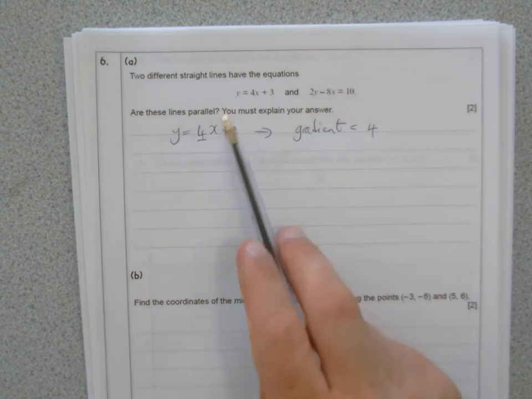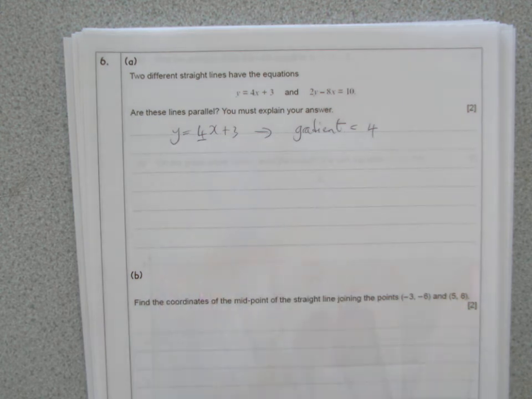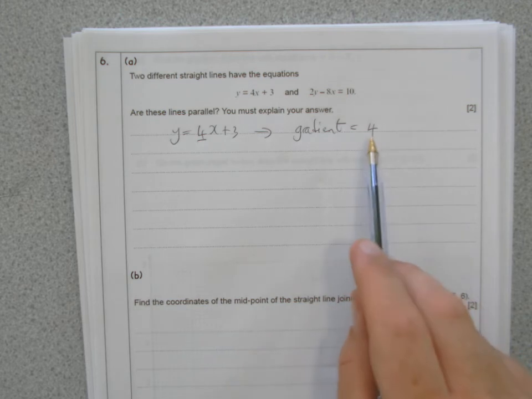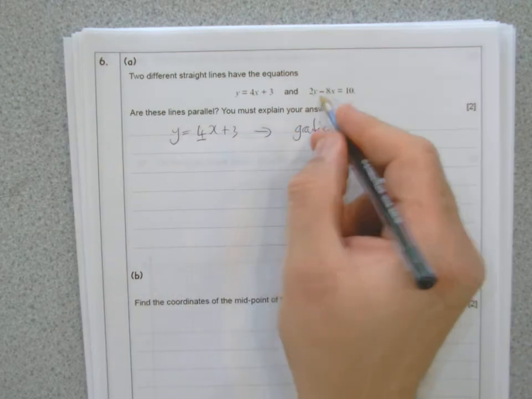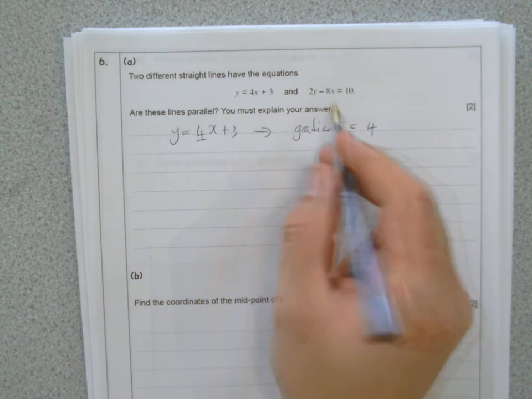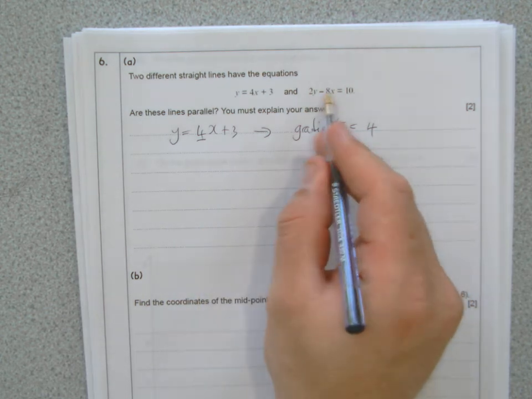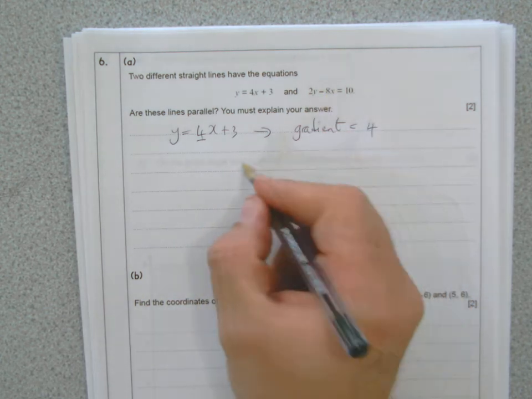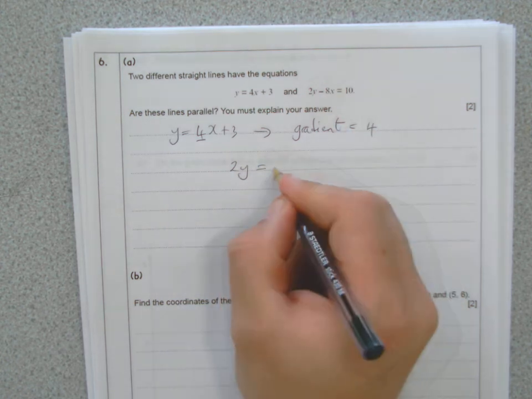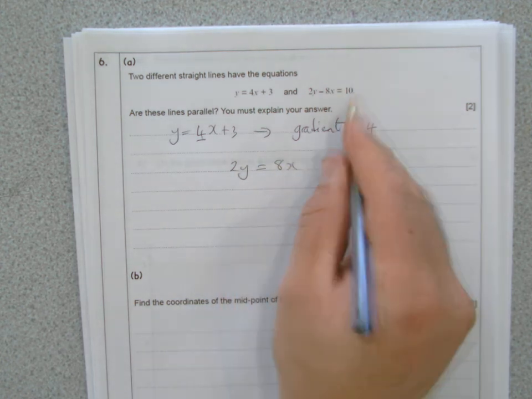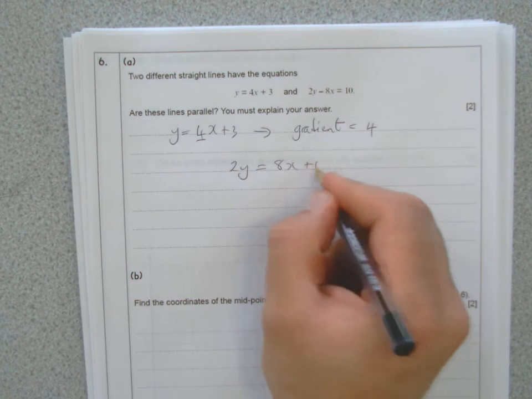And when it says that the lines are parallel, we want to see what sort of direction they're going in, okay? So the gradient of this is 4. That's telling us how steep it is. Let's look at this line here. Now let's rearrange it. Let's get it in y equals mx plus c. So maybe what I'll do is take that minus 8x over to the other side, and I will get plus 8x, won't I? And then there's a 10 there, so that's plus 10.